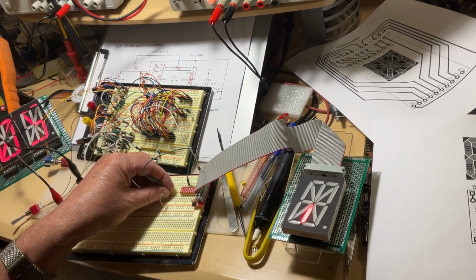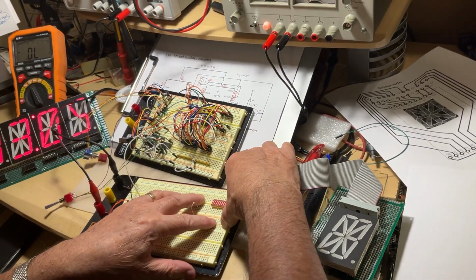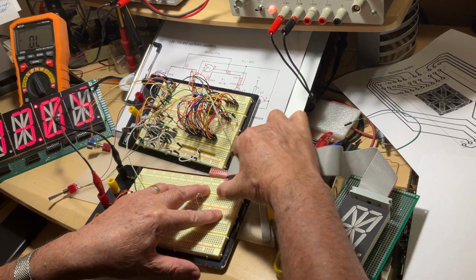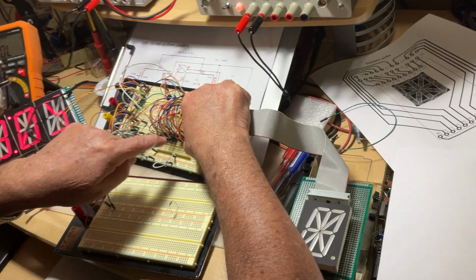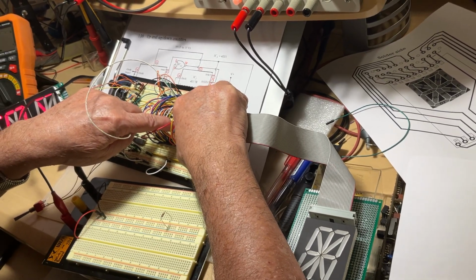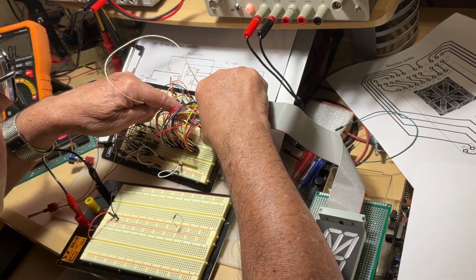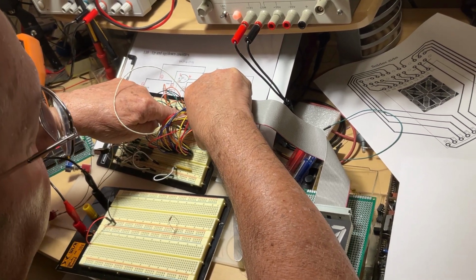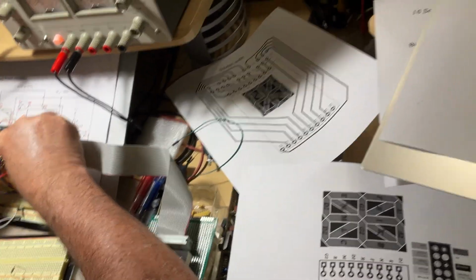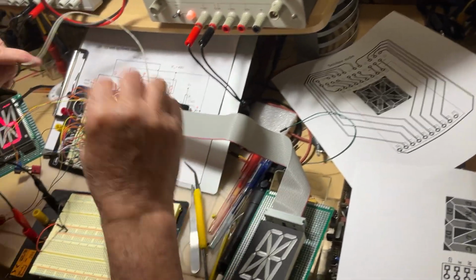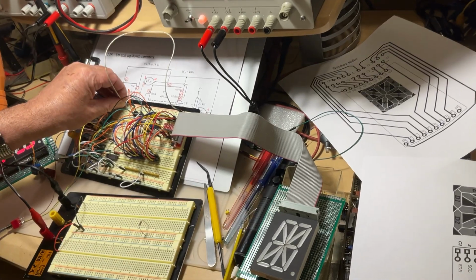See? So, fancy thing. If we connect it back on our tester, right here it is. Because this is a common anode, I'm going to put the anode to the positive.